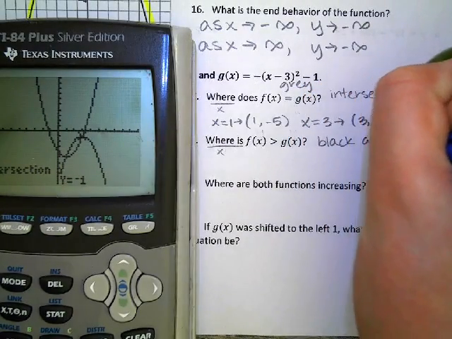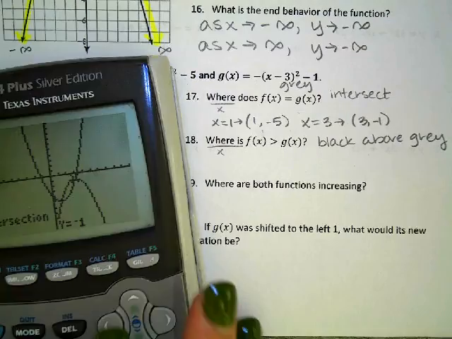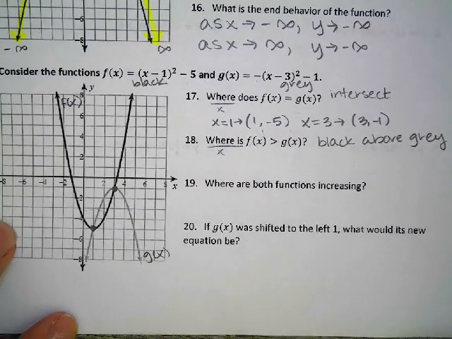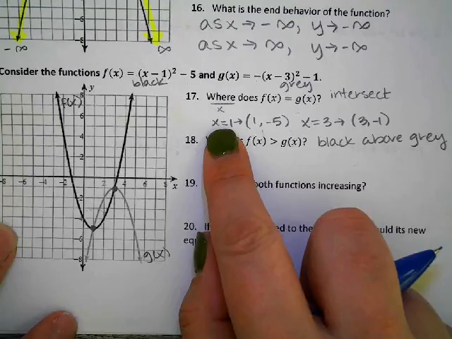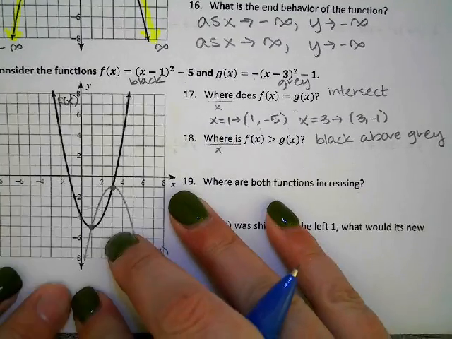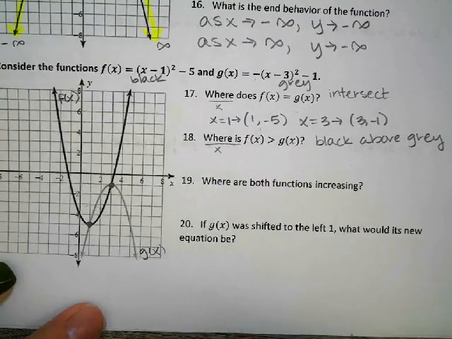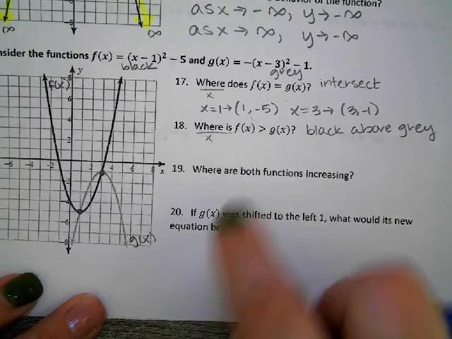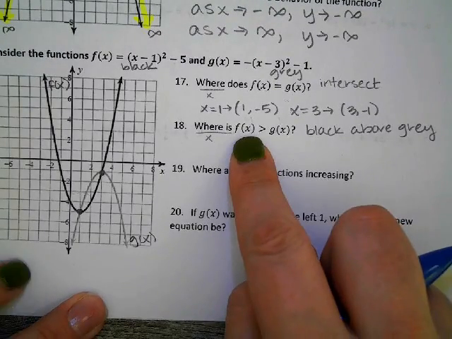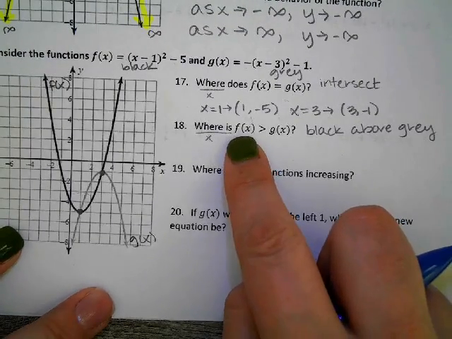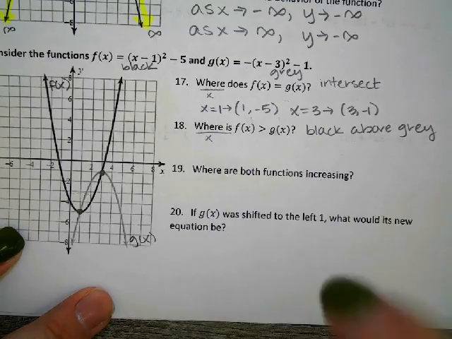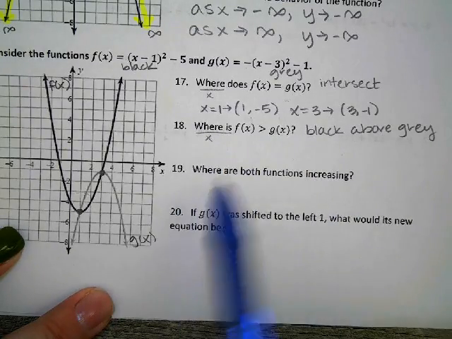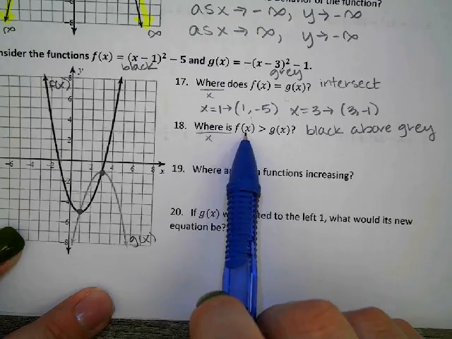Okay. So we found the two places where f of x and g of x are equal to each other, x equals 1 and x equals 3. Where is f of x greater than g of x? And that's just where we're saying f of x is above the gray. So you can see where that happens.